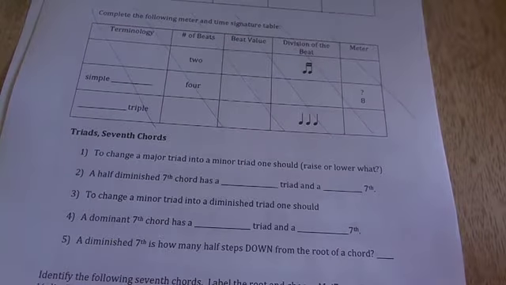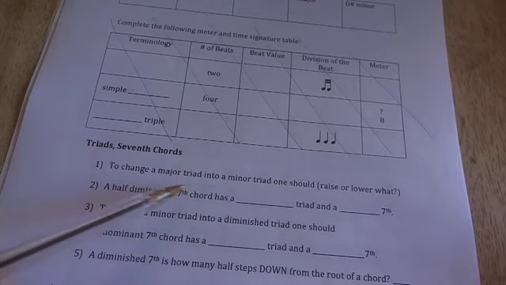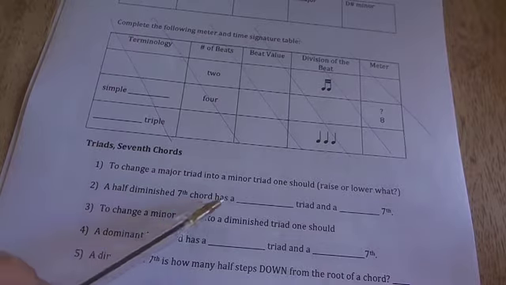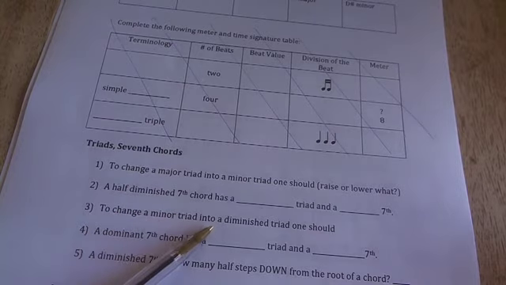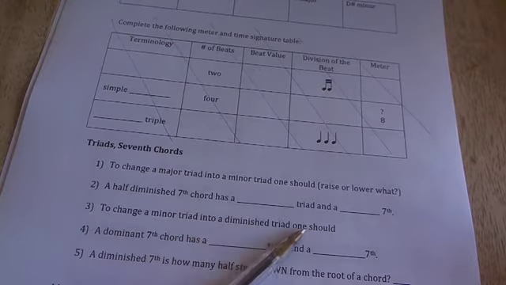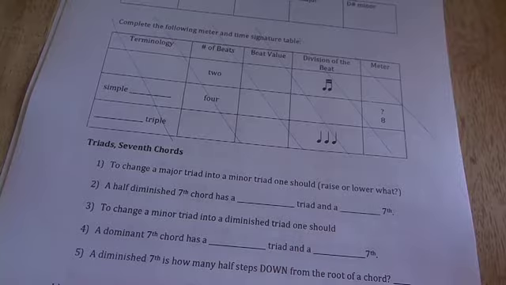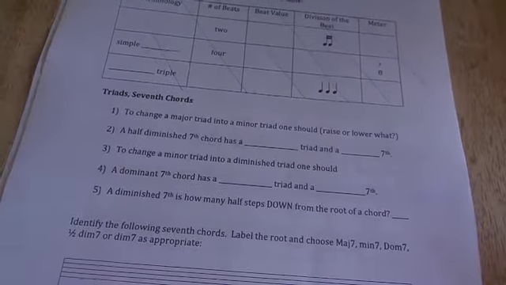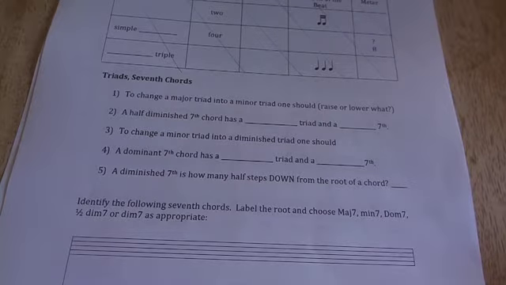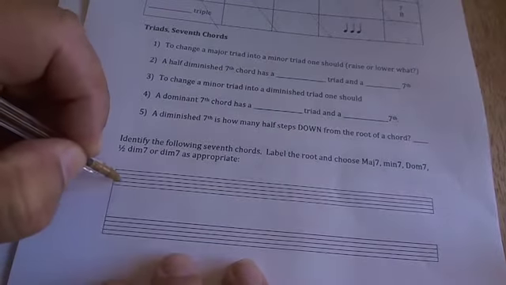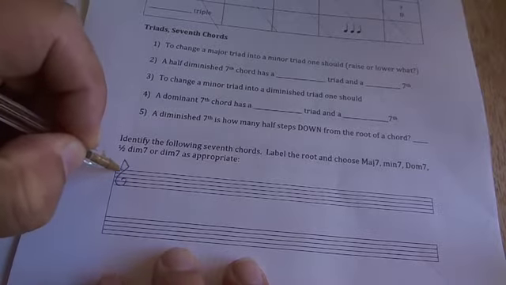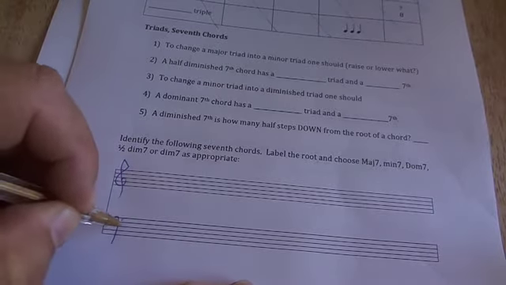Okay. Triads and seventh chords. How to change something into something else. A half diminished chord has a what kind of triad and a what kind of seventh. A minor triad and into a diminished triad. To change one into them, when you do what to the what, etc. Okay? And then it says identify the following seventh chords, label the root, and choose major 7, minor 7, dominant 7, half diminished 7, or diminished 7th as appropriate. We're going to draw those right now for you, and you are going to copy them and then identify them.